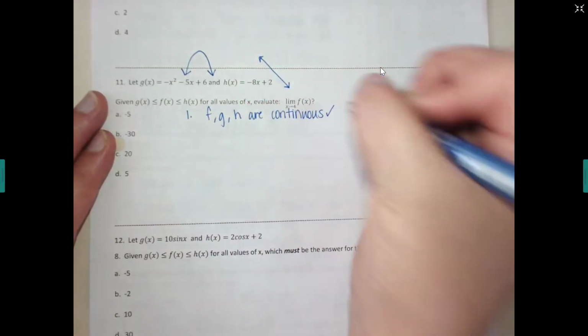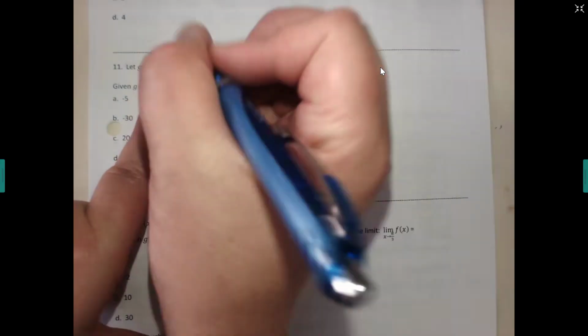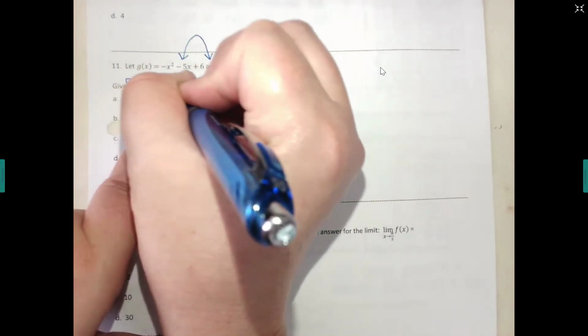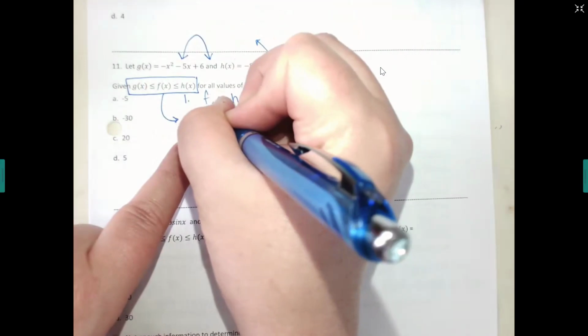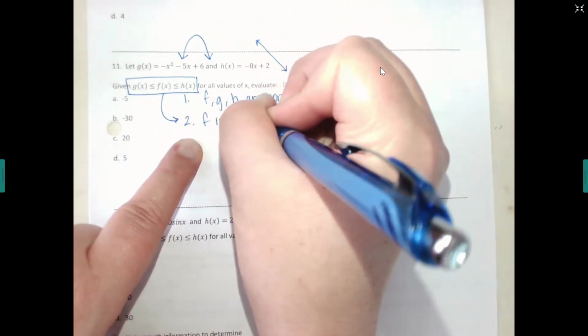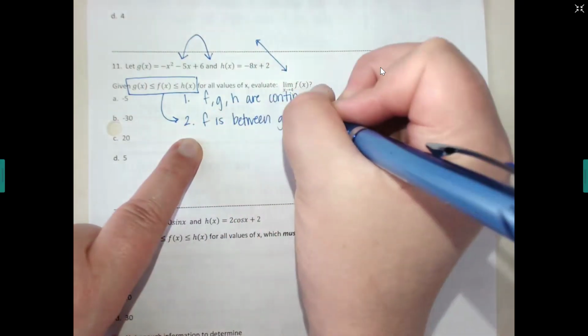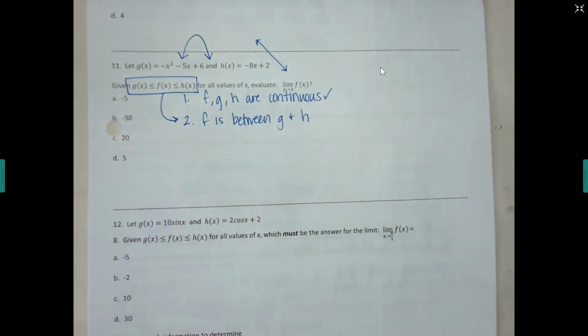We thought about the graphs, we checked it out, everything's good there. Step number 2 is that you have to know that F stays between them. Now, does it say that in question 11? Right here. They give you the inequality. So I'm just going to put F is between G and H. And that has to be true for you to use this theorem.